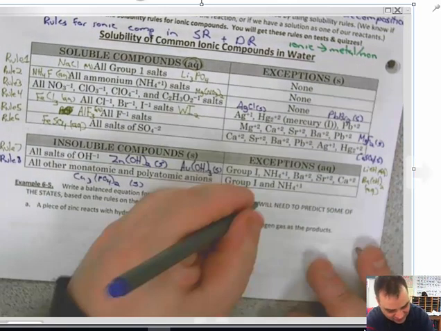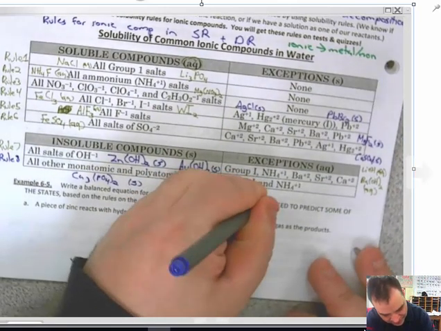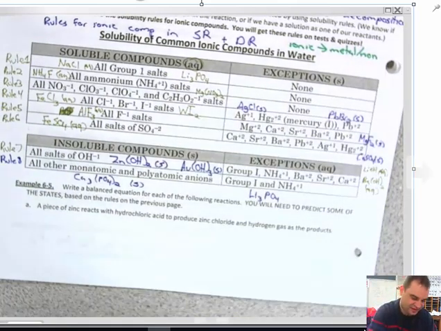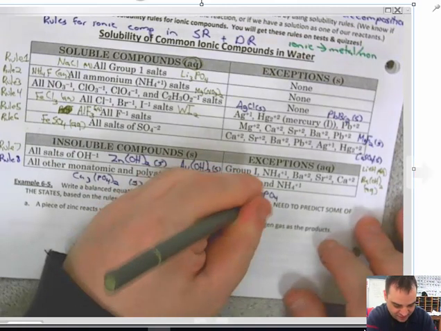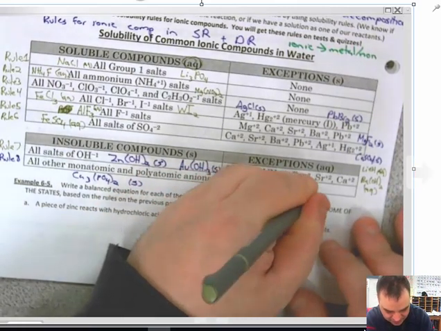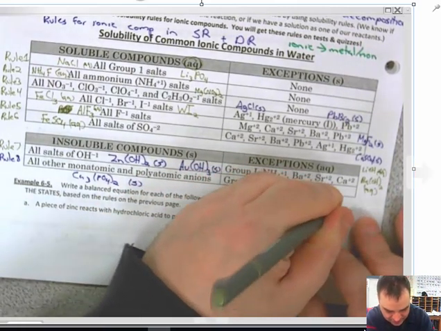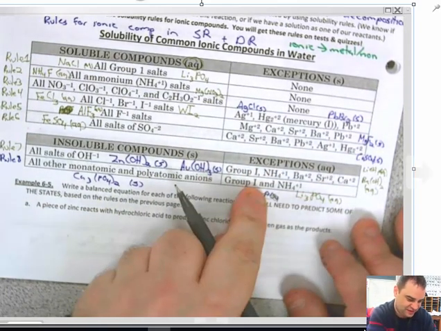But if I have phosphate with lithium, lithium is in group 1. Why did I write that in purple? I wanted to write that in green. Write that in green, Mr. Harridan. Li3PO4, AQ. Now I'm in this square, that is AQ.